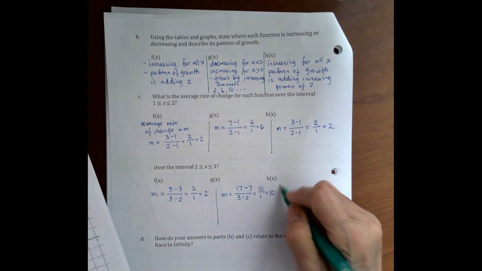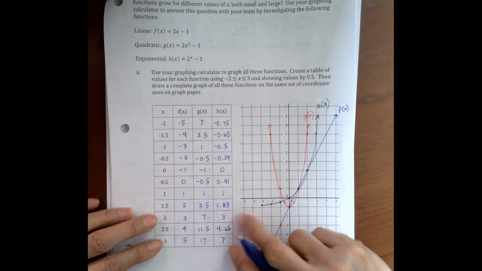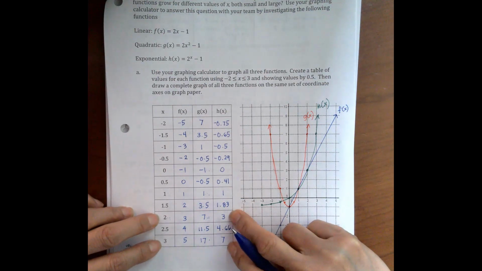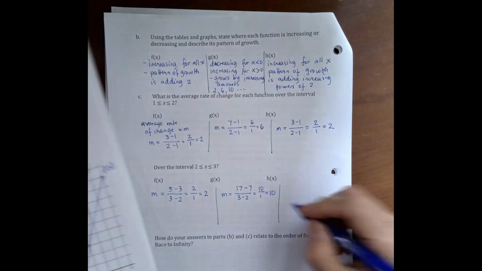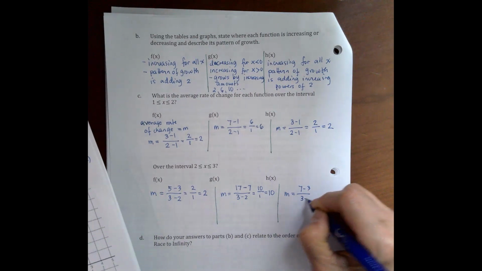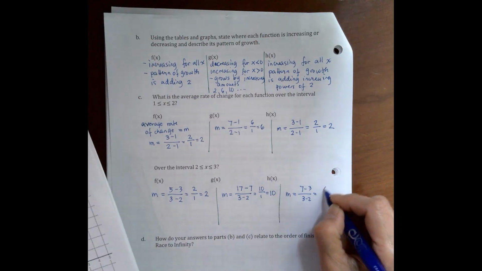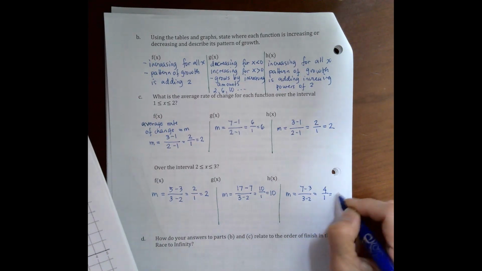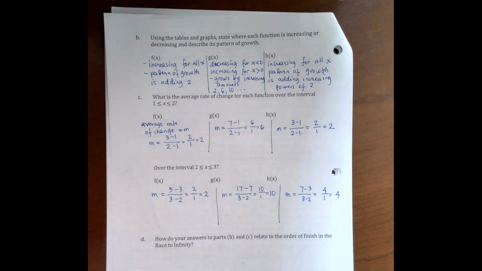For our h of x, okay, that's 7 and 3, 3 and 2. So our m is 7 minus 3 over 3 minus 2. Therefore, we have 4 over 1, which is equal to 4. Okay. So that is the interval.